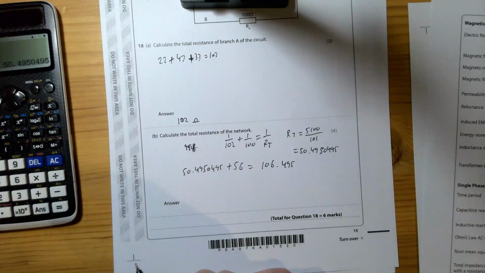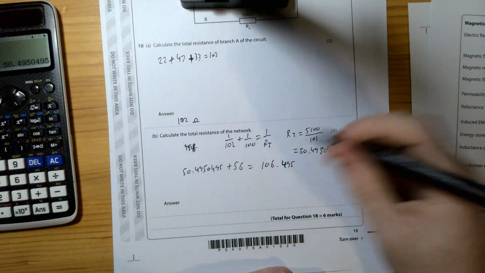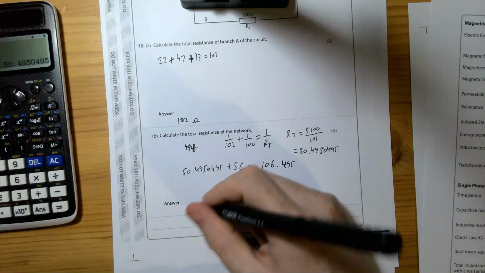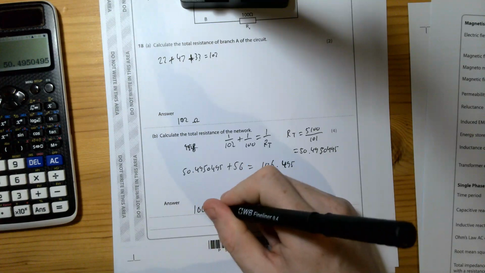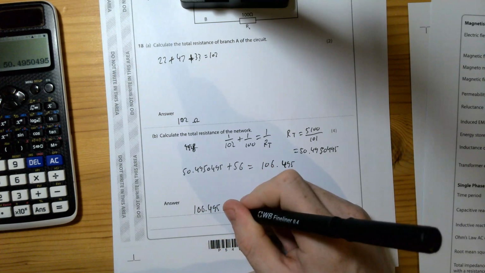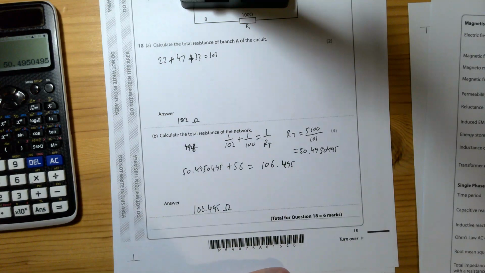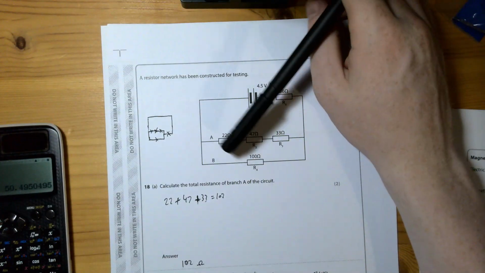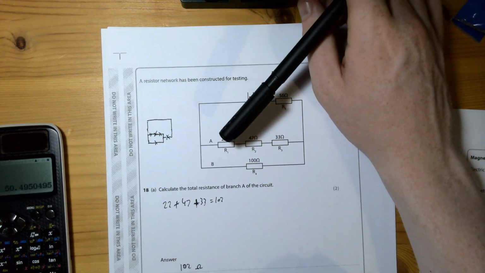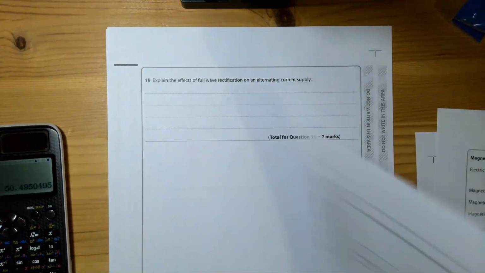I'm going to stop it there, because there's no point going any further. Right, total resistance, therefore, write it as ohms and be done with it. If you need me to re-explain that, leave a comment and I'll go back over that.